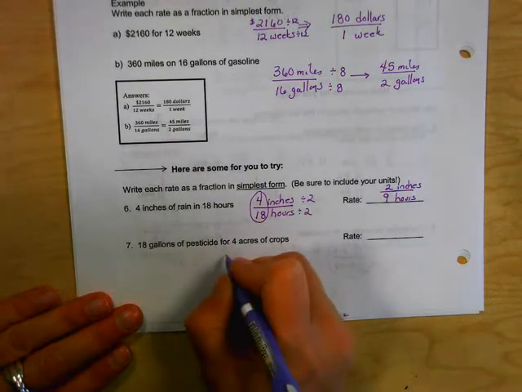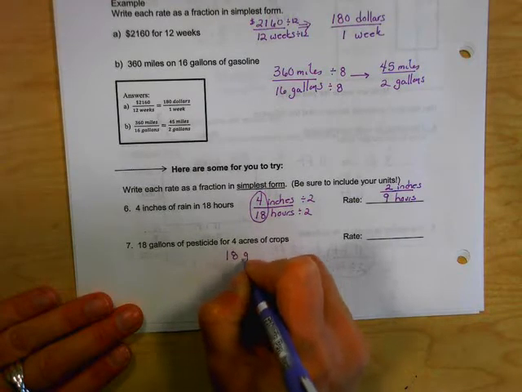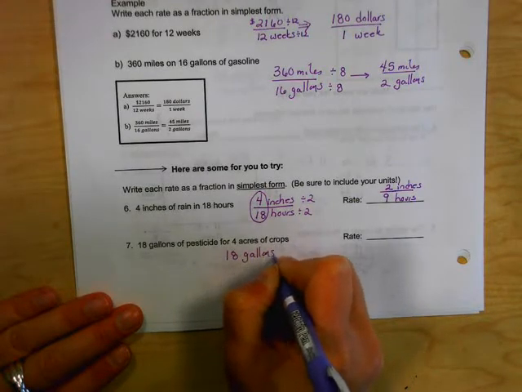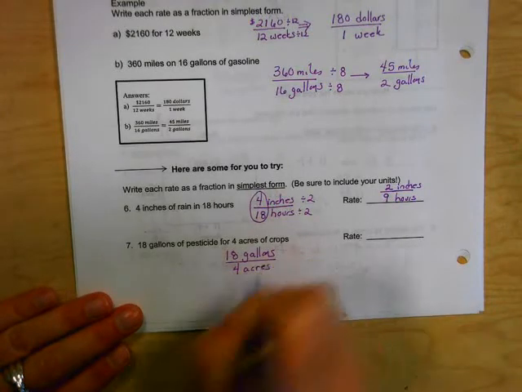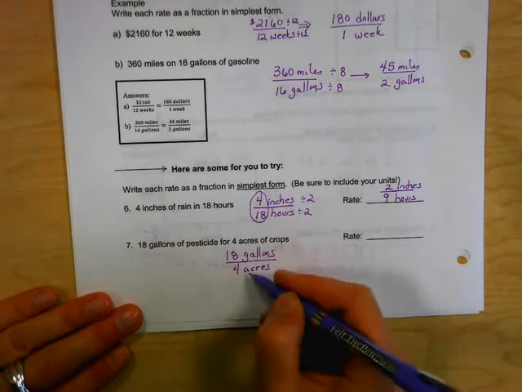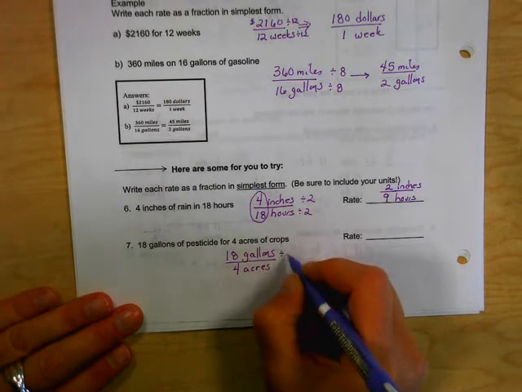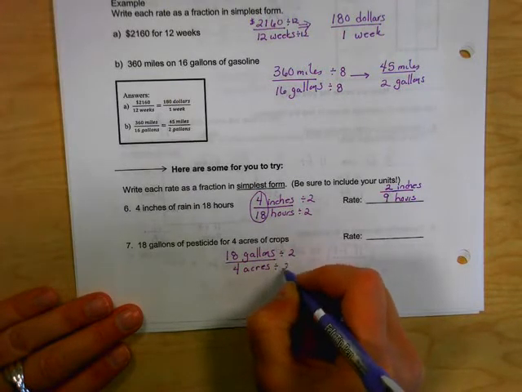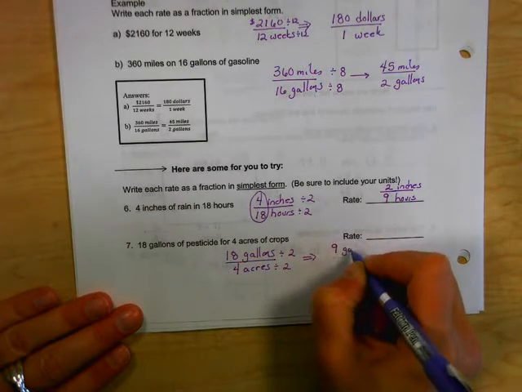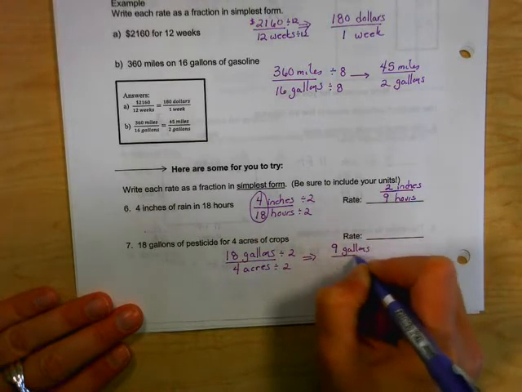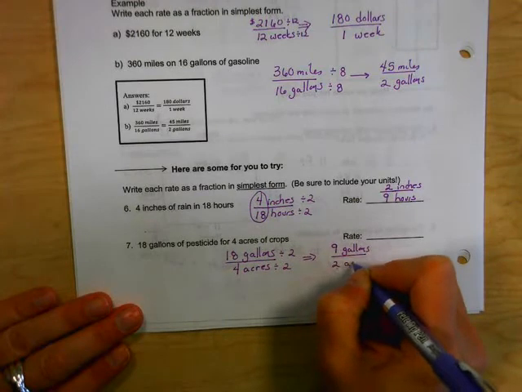All right, let's try one more. 18 gallons of pesticide for every 4 acres of crops. Again, these are different, so they can't cancel. But we can simplify the number portion. They're both divisible by 2. So there'll be 9 in the numerator and 2 in the denominator.